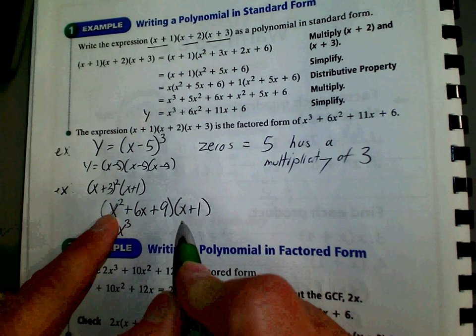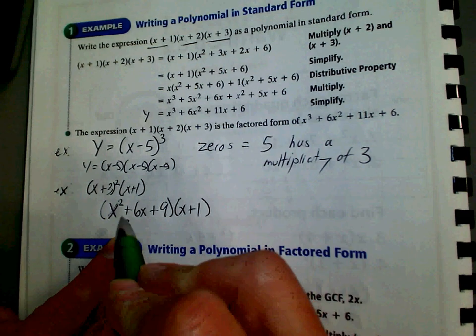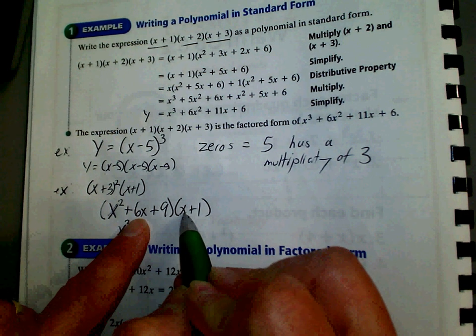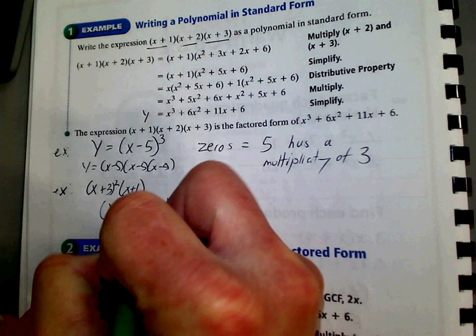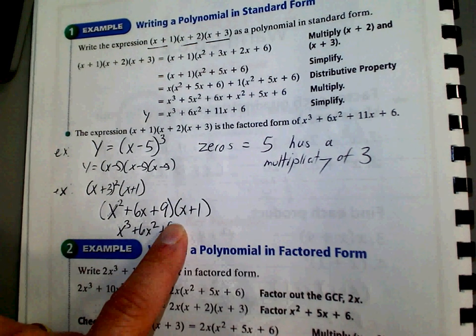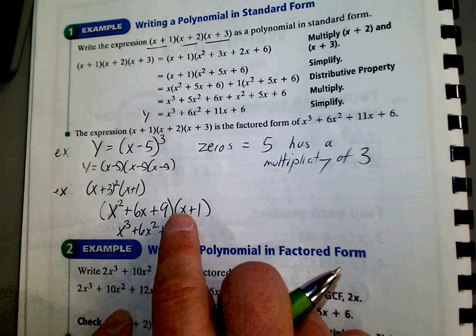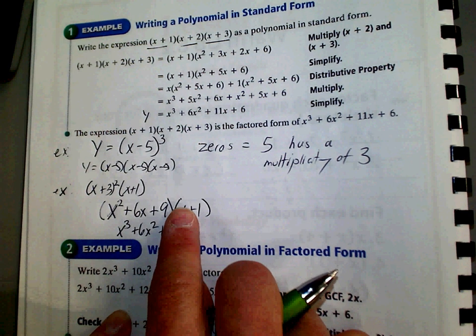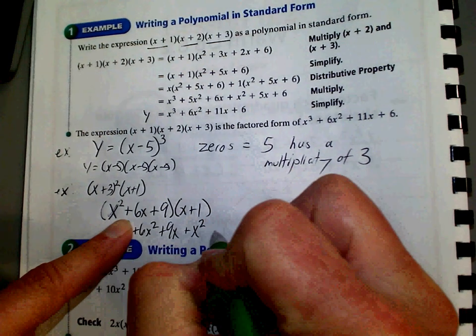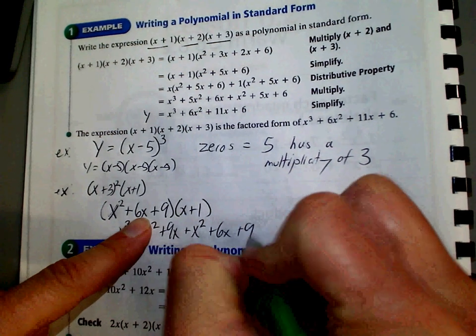X squared times x is x to the third. We'll just keep this x going through each. Then we have plus 6x squared. Then plus 9x. That was taking the x to each term. Then we'll do the 1. The 1 times each. It's 1x squared plus 6x plus 9.